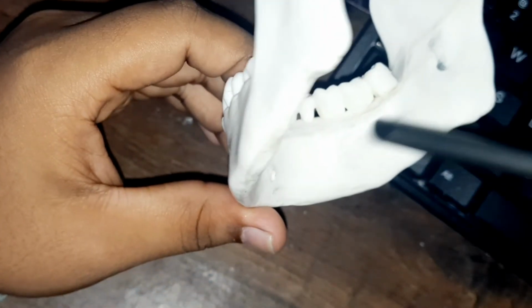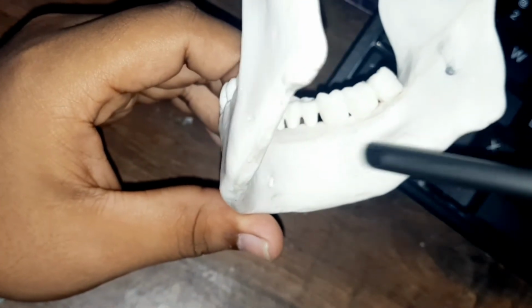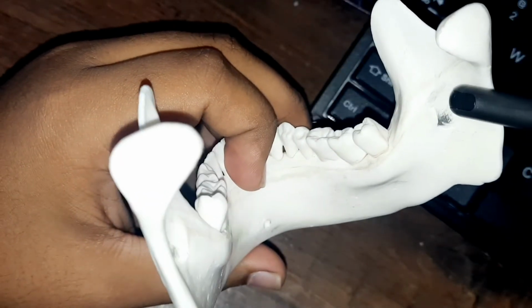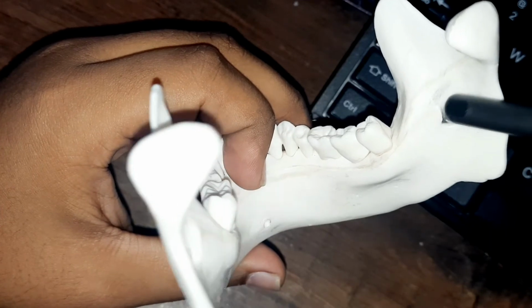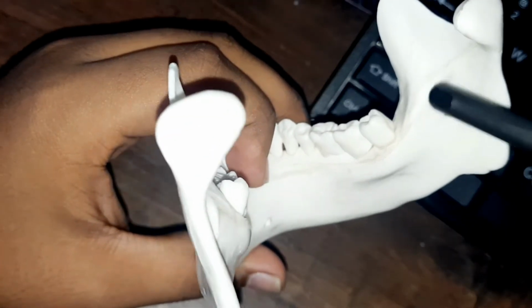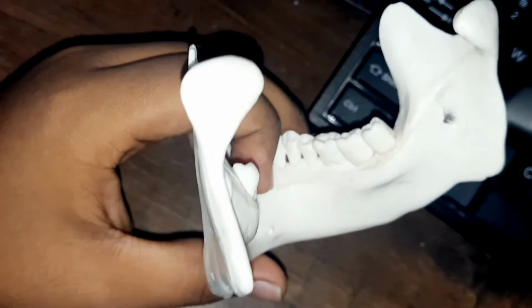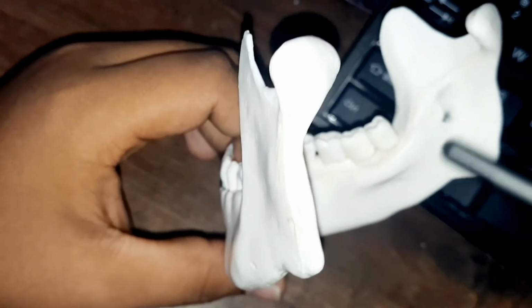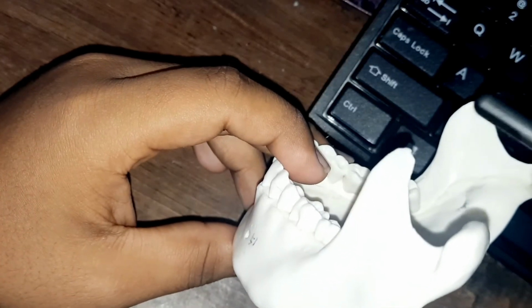Now here is the mylohyoid line which divides the sublingual fossa and the submandibular fossa. This is the mylohyoid, this is the mandibular foramen, and here there is the lingula, and it gives attachment to the sphenomandibular ligament, and here the mylohyoid groove is present, and again this one is the coronoid process and this one is the condylar process.